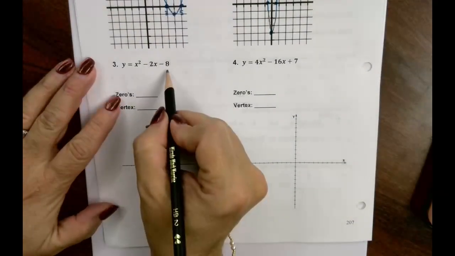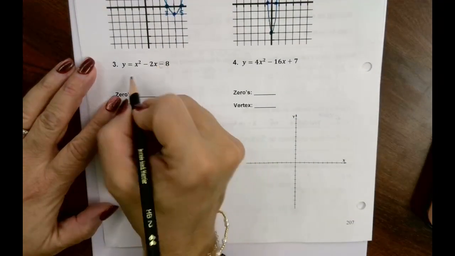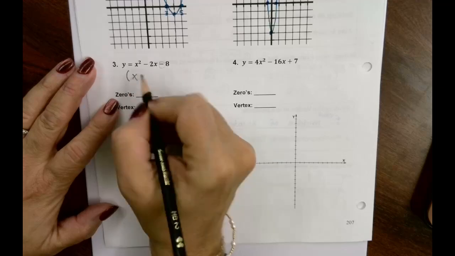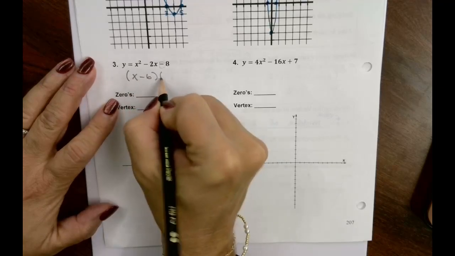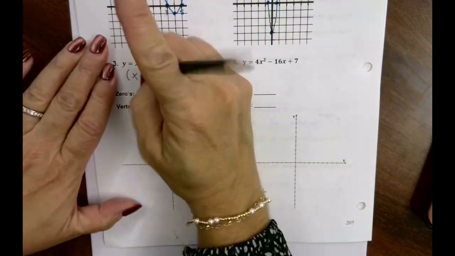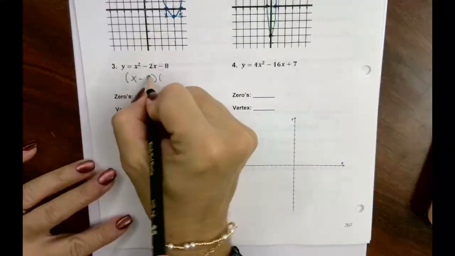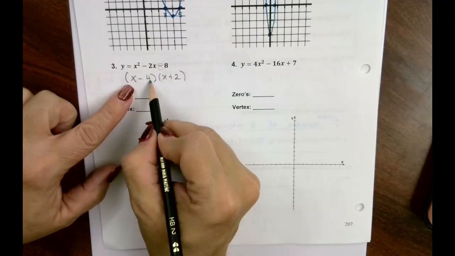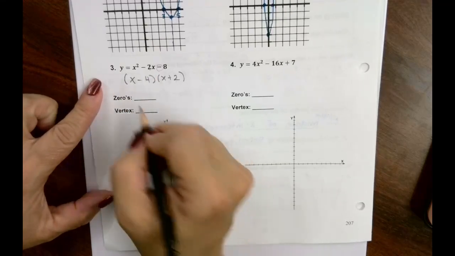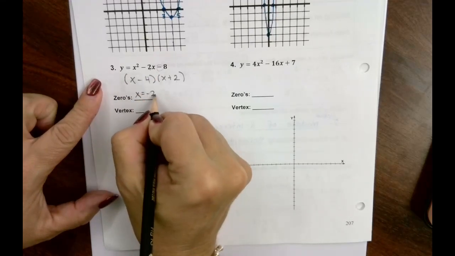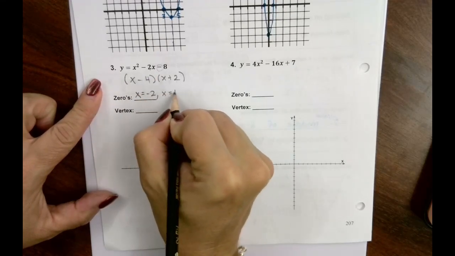Okay, 2 more. So what are my zeros? I have to factor this. I see it's negative, so my signs are going to be different. So x minus 6, sorry, not 6, 4. X minus 4, x plus 2. Okay, negative 4 plus 2 is negative 2. So my zeros happen at negative 2, and x equals 4.